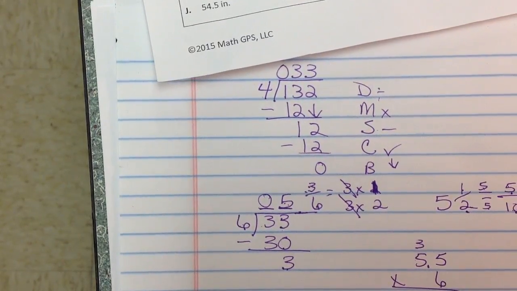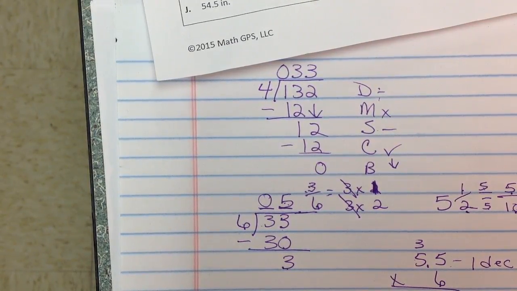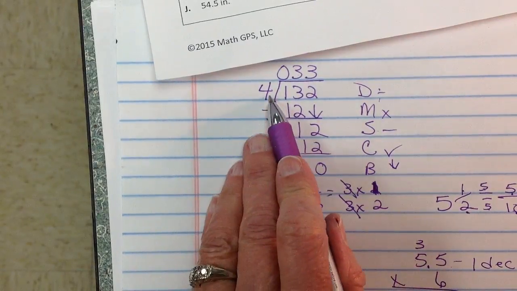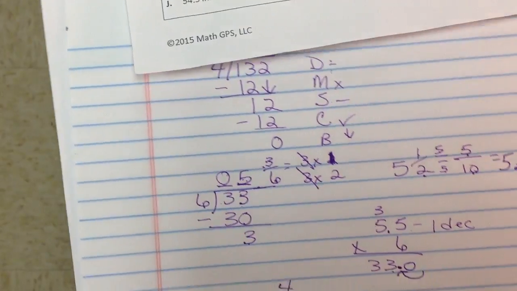And now I've got to multiply this. Oh, here's my decimal. 1 decimal place here. Don't forget, it's not 330. That's where my decimal place goes. And now I'm going to multiply that times 33 to check my work.